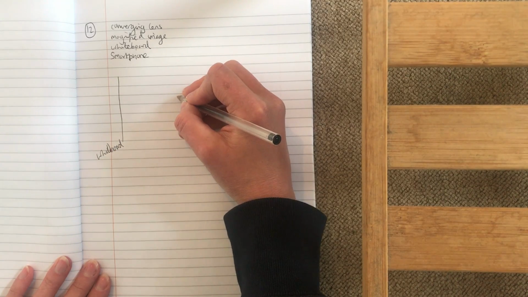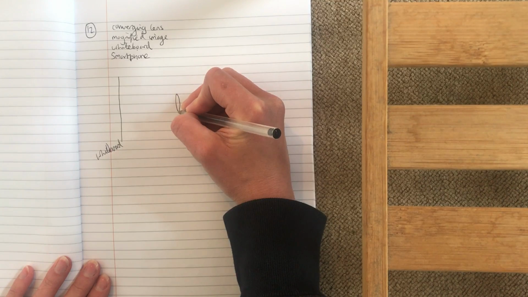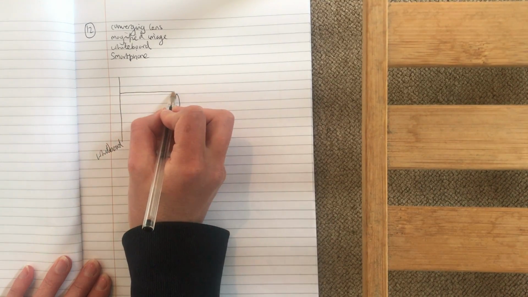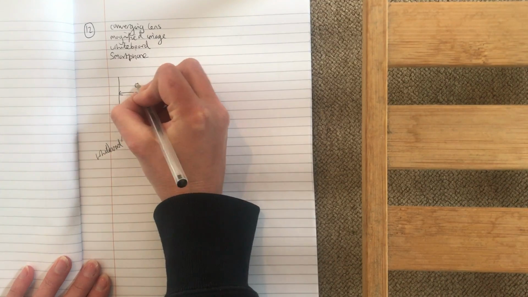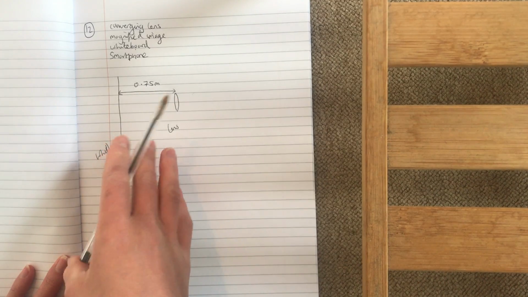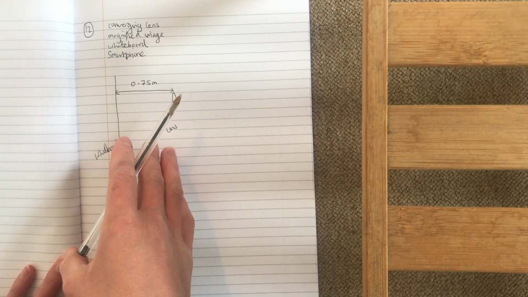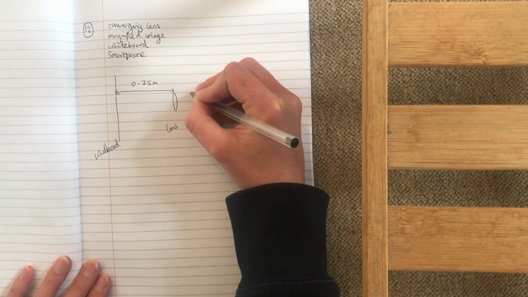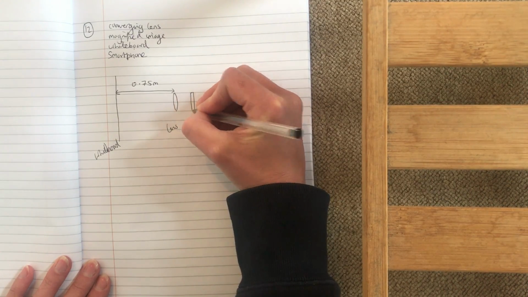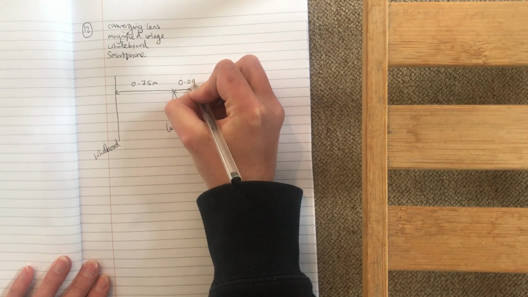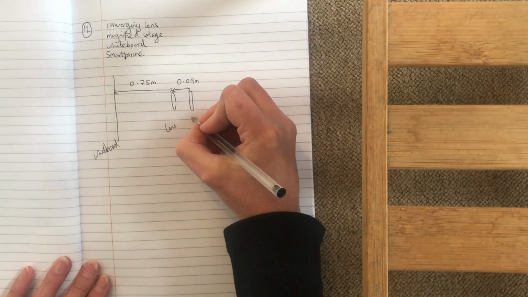So I'm going to put the lens here, and that is a distance of 75 centimeters. I'm going to just start changing everything into meters. So 0.75 meters. And we're told that the student placed a smartphone 9 centimeters from the converging lens. So smartphone, 9 centimeters. It's not to scale, this diagram, but I'm trying to keep it sort of semi-realistic. That's your smartphone.